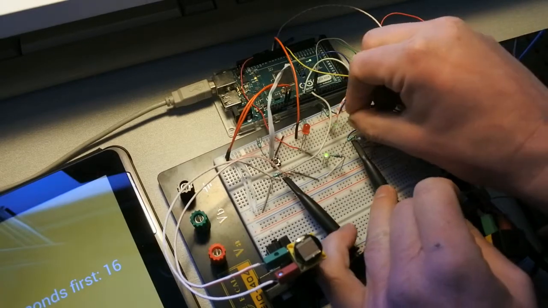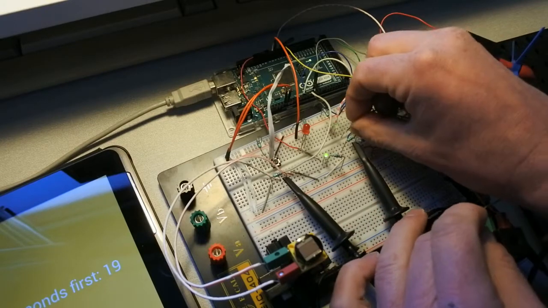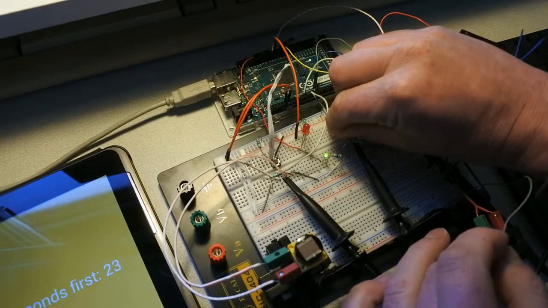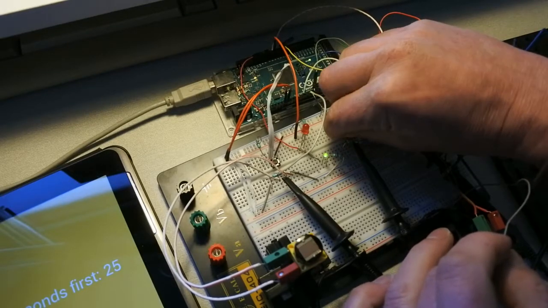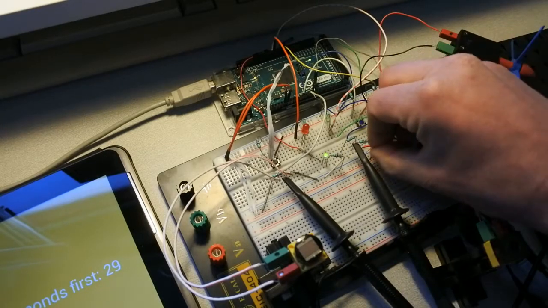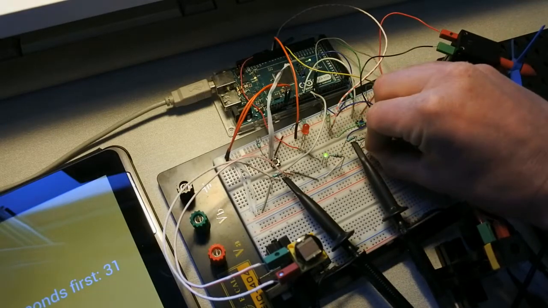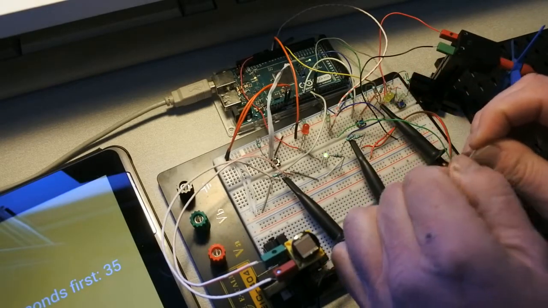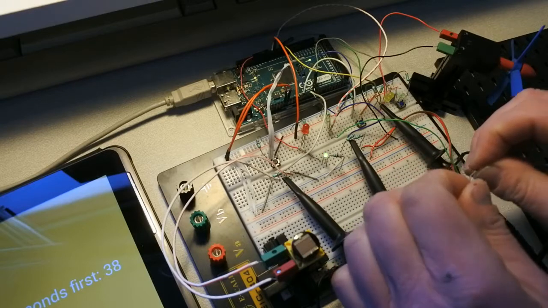So right now I will try to put it in here. And then one in here. And then you notice that the wires are very thin.